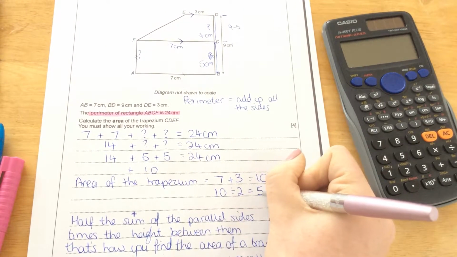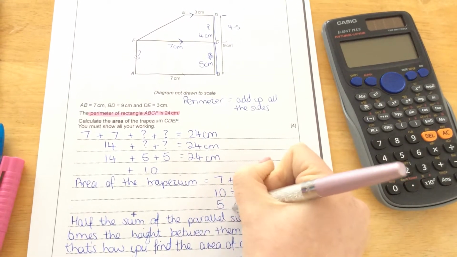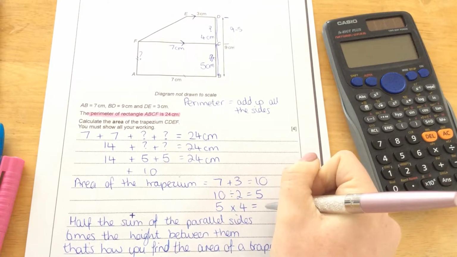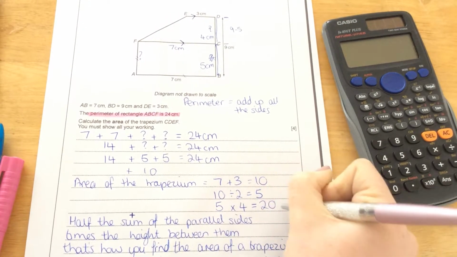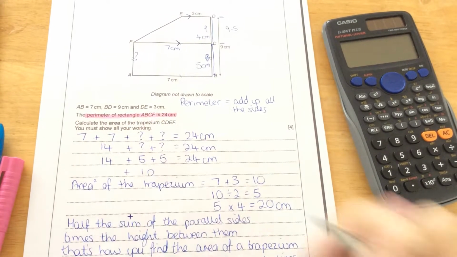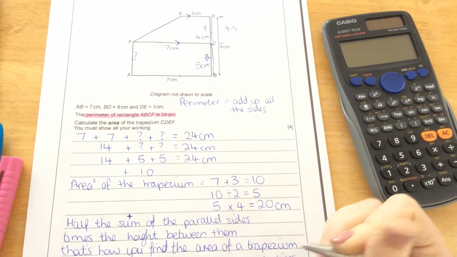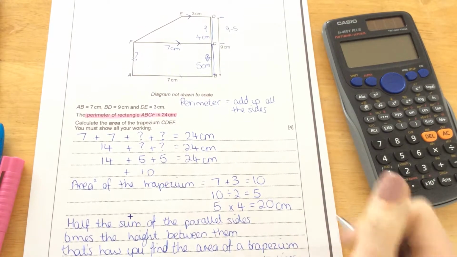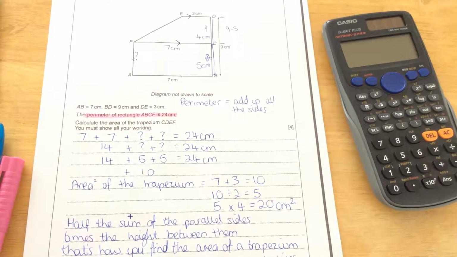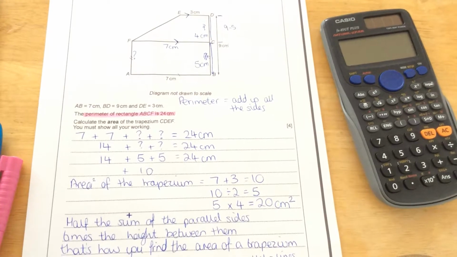So with that answer, I'm going to times that by the height between them, which would be 5 times 4 is 20 centimetres. And area is always measured in centimetres, millimetres, metres, whatever unit, squared. So that there is your final answer, because that's the area of the trapezium.